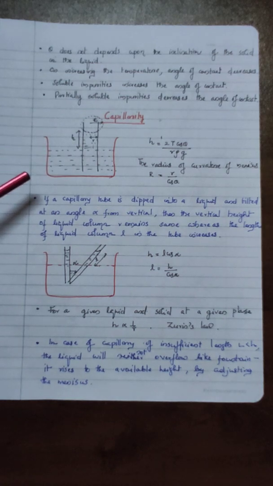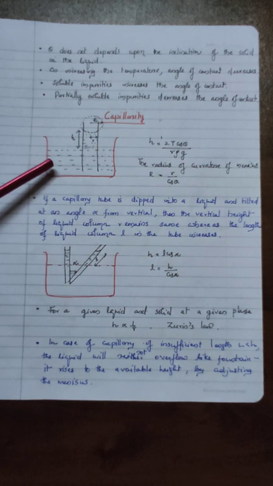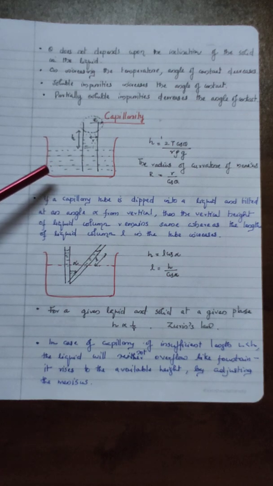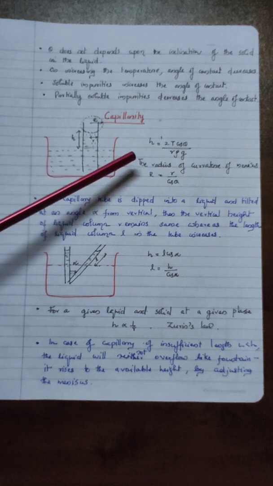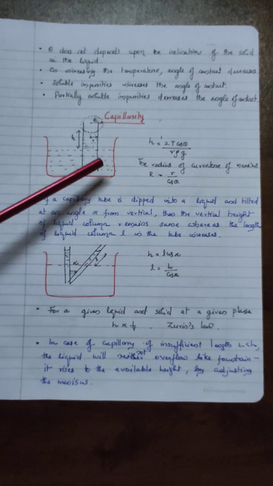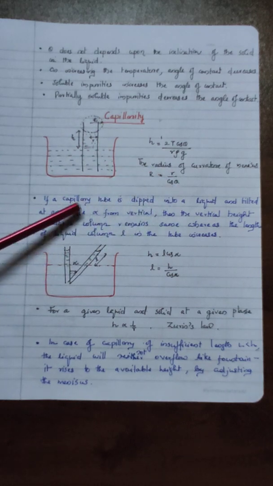Look, capillarity is a very important concept. The capillary rise or descent depends upon the nature of the liquid and container combination. That h can be written as 2T cos theta divided by r rho g. The radius of the meniscus is given as small r by cos theta. It is a very important concept.